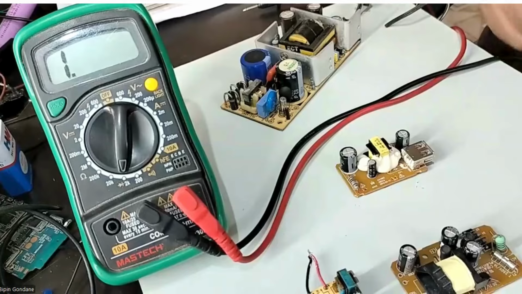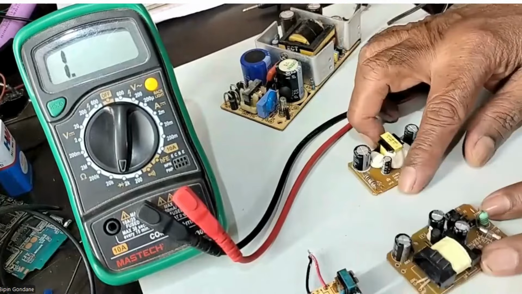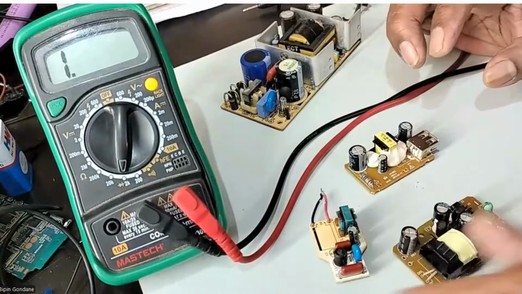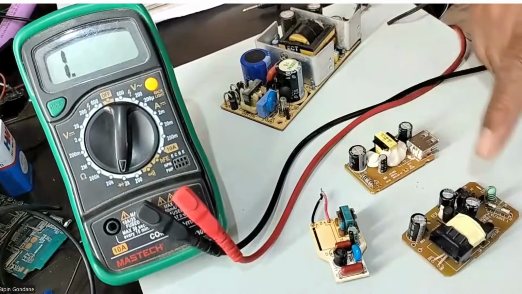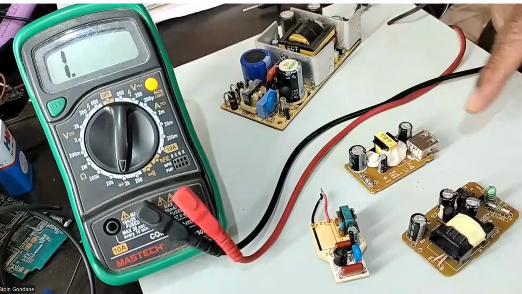All right, friends and students. In this video, I've kept some boards over here. You can see I've kept some boards over here. They are all assembled PCB boards. I will tell you one by one what these boards are.